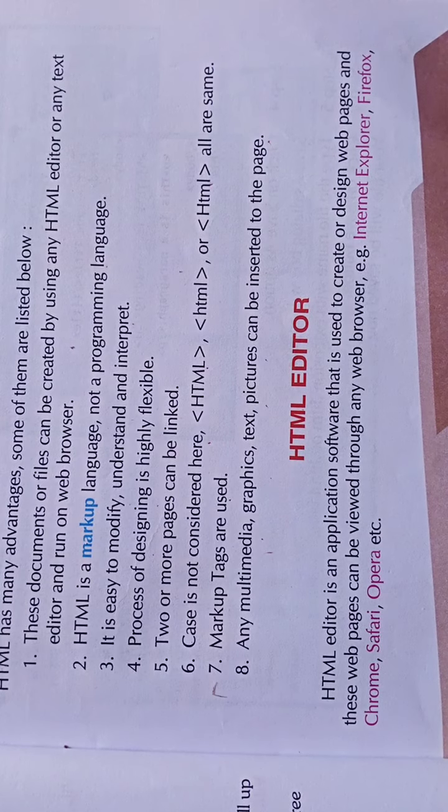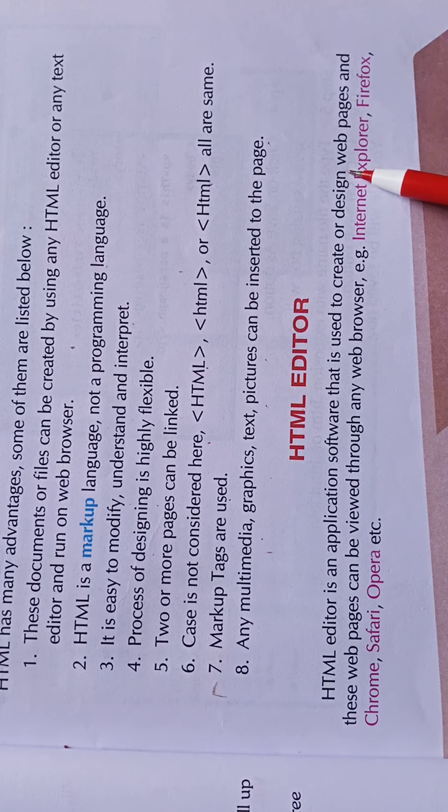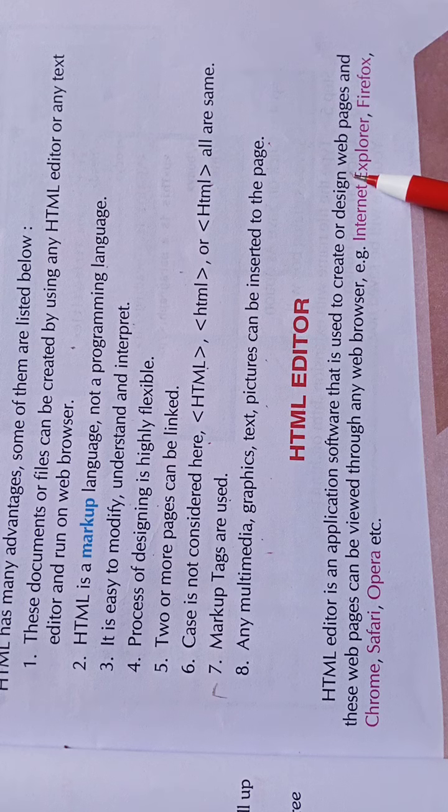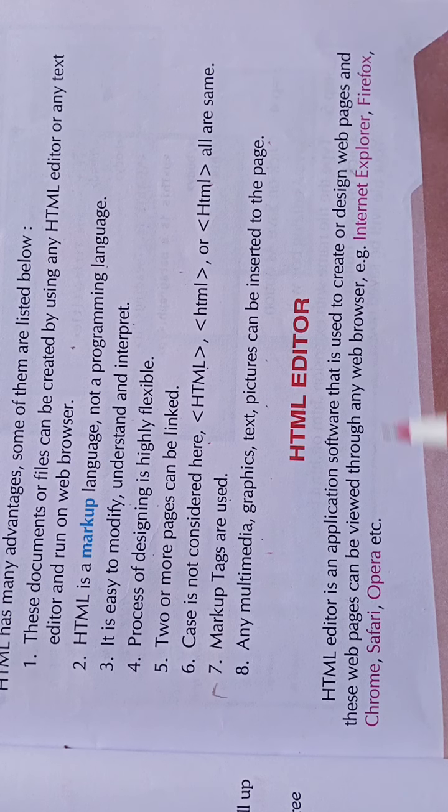Next we should discuss HTML editors. We said that we need an HTML editor. So what are these HTML editors? These are simple application software that you will be using to create or design web pages. And whatever you create in the HTML editor, the result will be seen in the web browser.